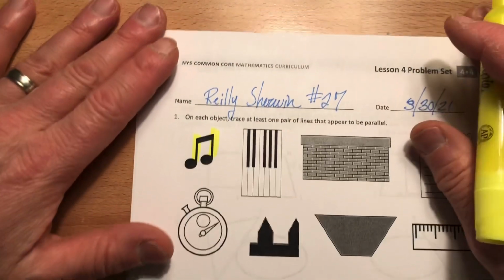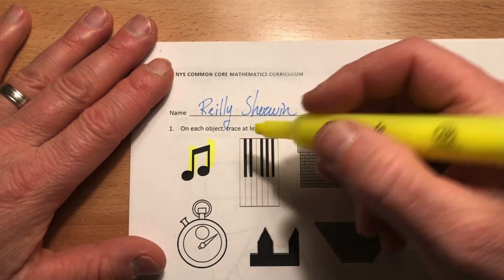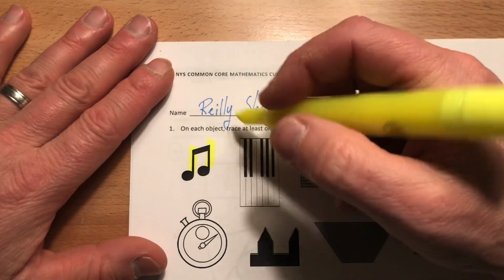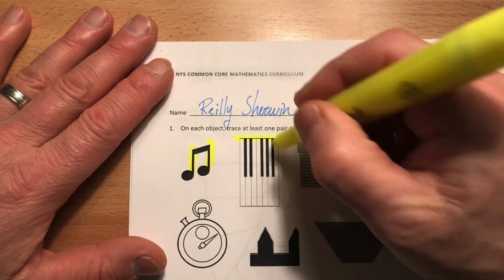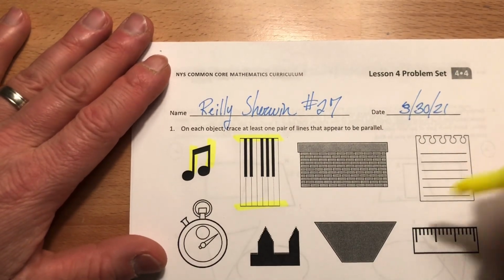Now, these are piano keys. I can pretty much find anything in here, right? I can see the top and the bottom. I'll do that one. Top line and the bottom line appear to be parallel to me, right?